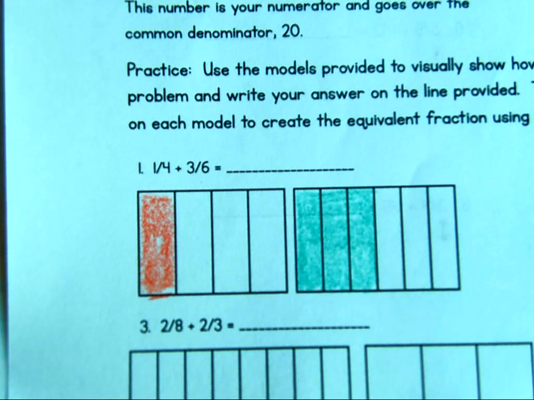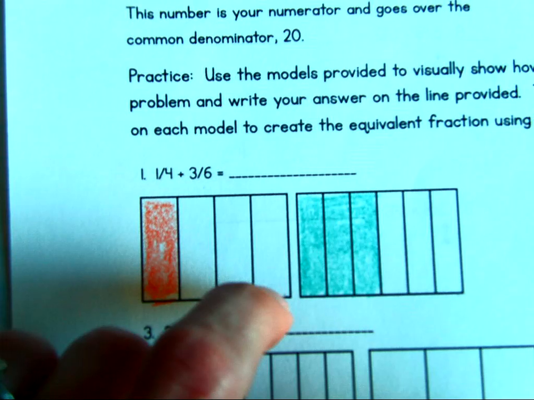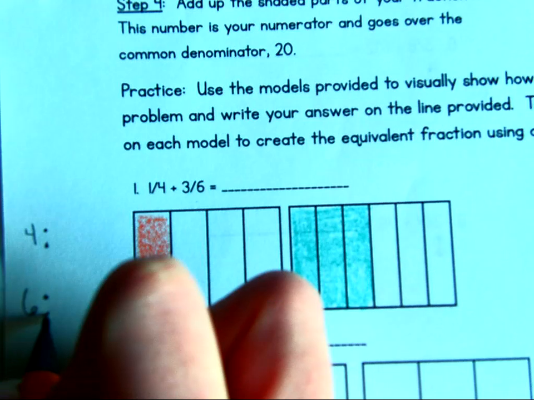Alright, I can't add these together because they're not cut into the same number of pieces. So I'm going to find a way that I can cut this rectangle of 4 into the same number of pieces as this rectangle of 6. I'm going to do this by finding the number that 4 and 6 have in common. So I'm going to list my multiples.